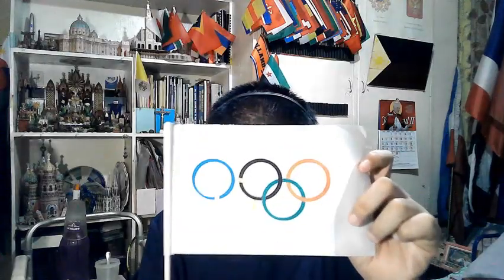The next flag I'm gonna show you right now. We are now going under the sports category. Sports is the International Olympic Committee. Sorry, the flag is not in the center. Anyway, the flag I'm holding right now is the International Olympic Committee, or IOC, also known as the Olympic flag or the Olympic rings.